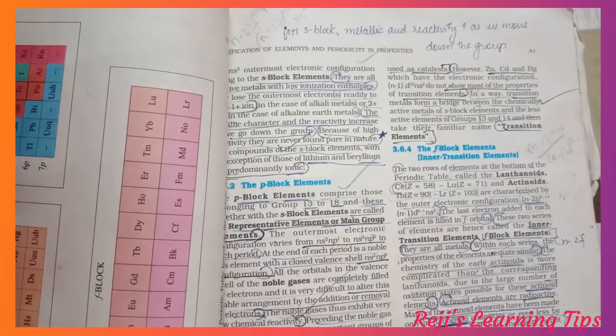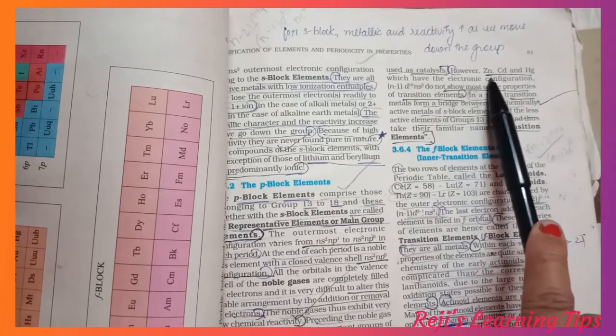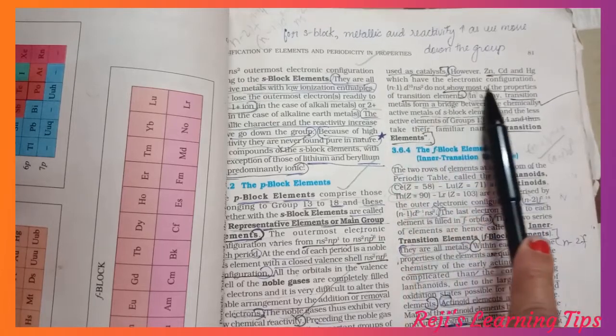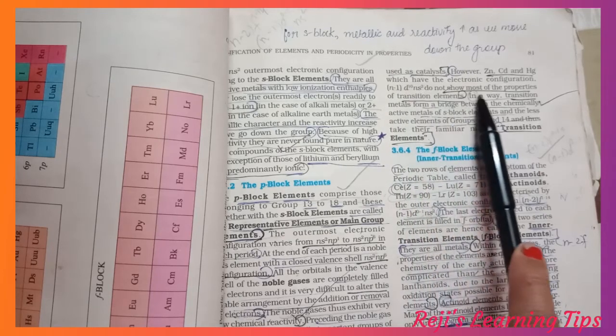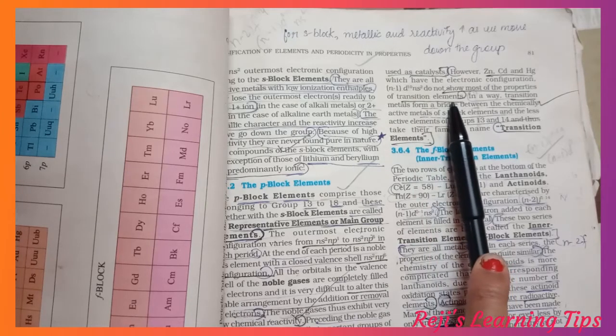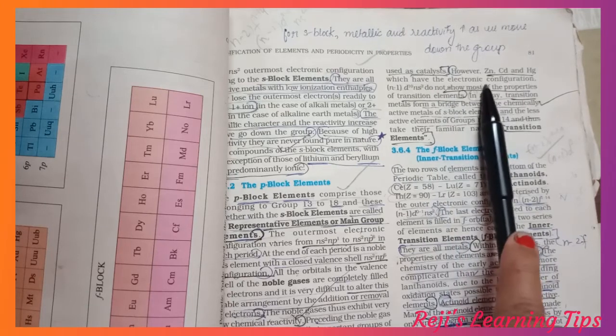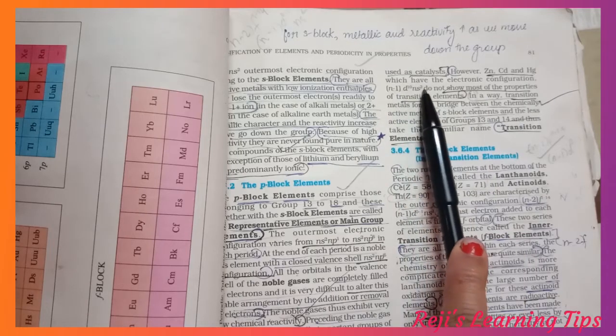d block elements are all metals. They form colored ions, exhibit variable oxidation state or valency, are paramagnetic in nature and are often used as catalysts. However, zinc, cadmium and mercury, which have the electronic configuration (n-1)d10 ns2, do not show the properties of the transition elements. So they are not considered transition elements, but they are d block elements.